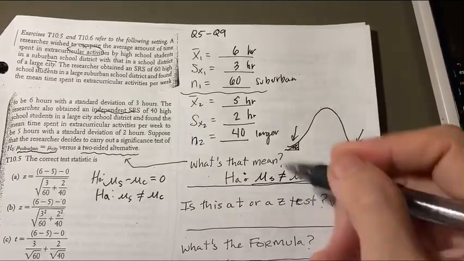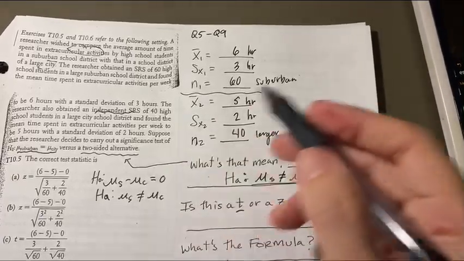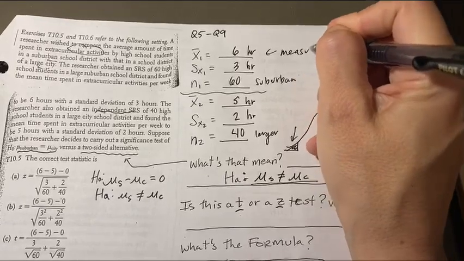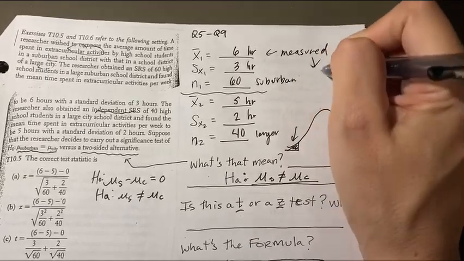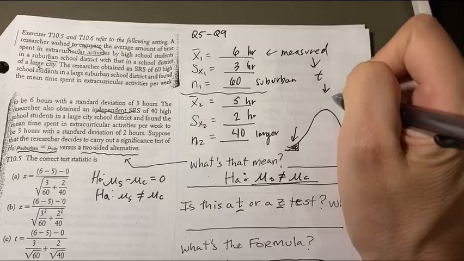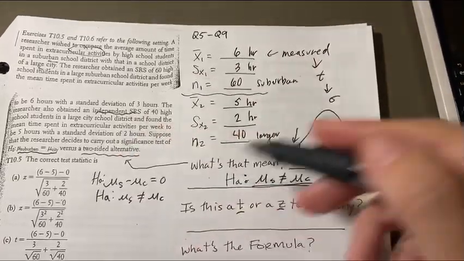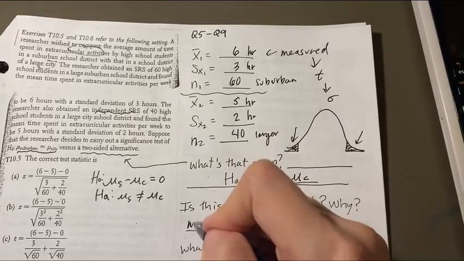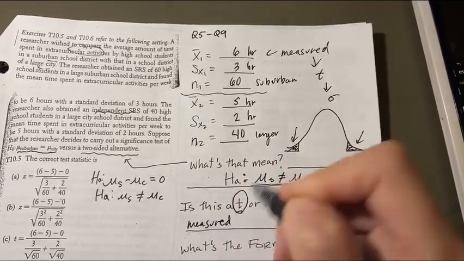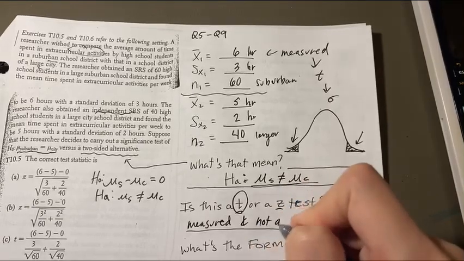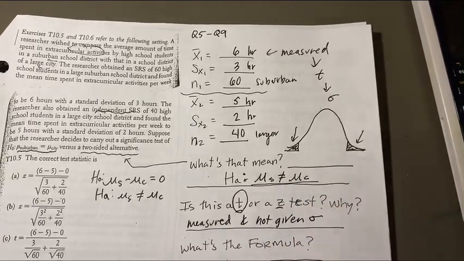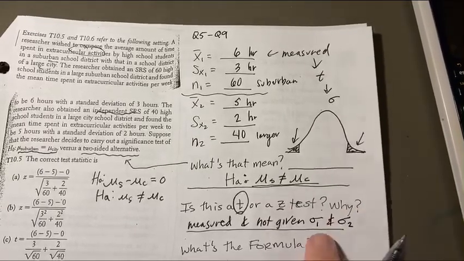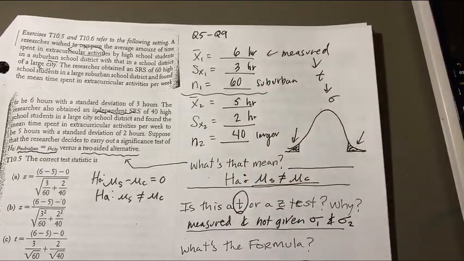Is this a Z or a T test? Did I ask yes or no? Absolutely not. I measured something. Normally if you measure something, it's going to be a T test unless they give you sigma. I see no sigma, so this is going to have to be a T. Why? We measured something and we are not given sigma. We would have had to have been given sigma for group 1 and group 2, or told the sigma for both groups is the same, but whatever.